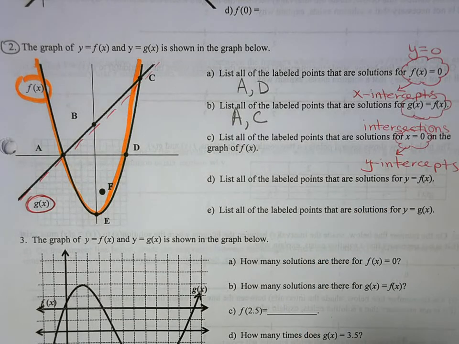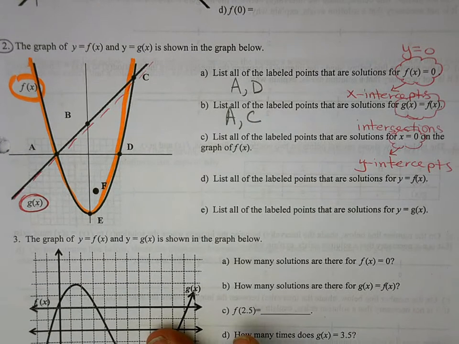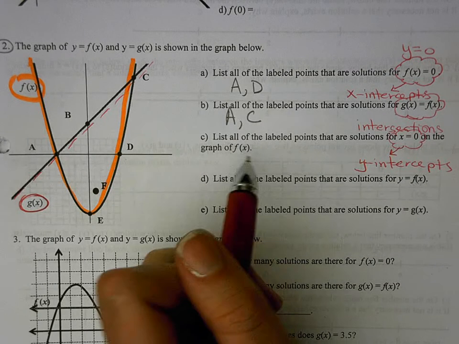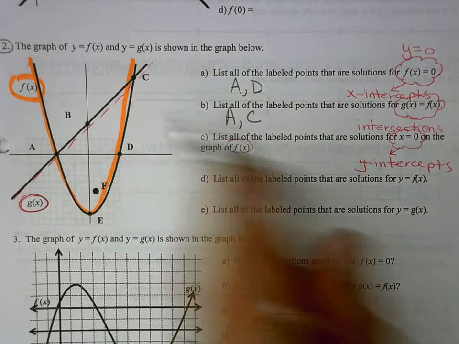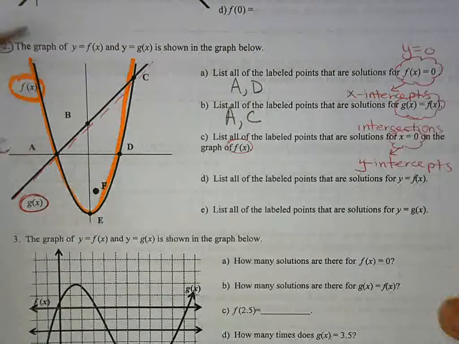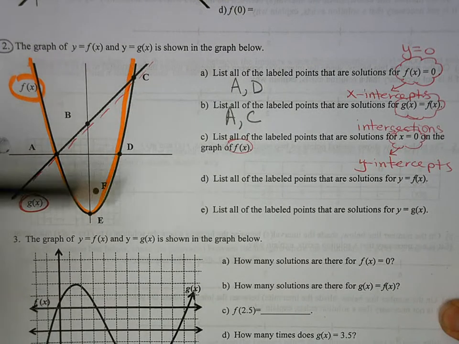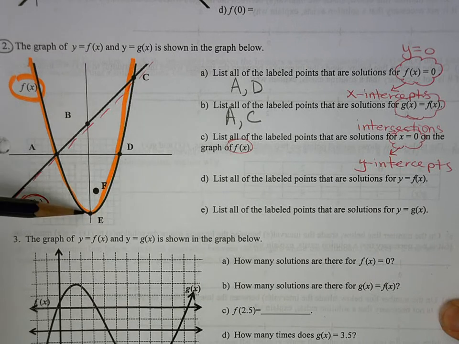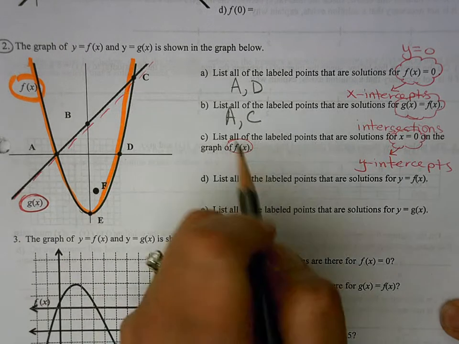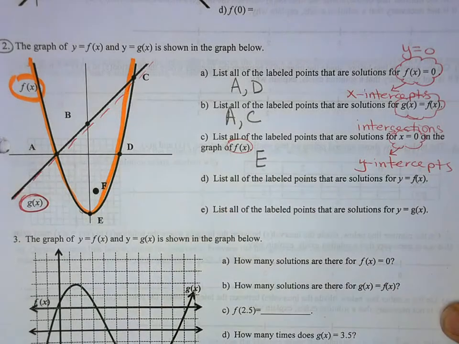Okay, so again, we need to know these definitions, right? You can look at your notes if you've forgotten the different ways we can ask for x- and y-intercepts. So I want the y-intercept for f of x. I'm looking at my parabola. Where does the parabola cross the y-axis? That would be down here at the vertex, which is at point E.